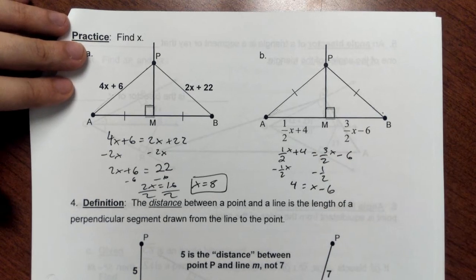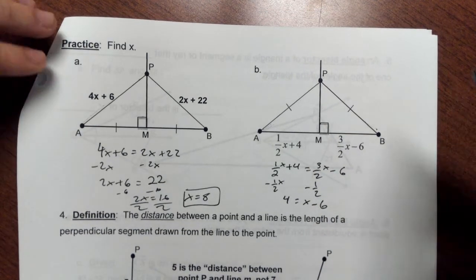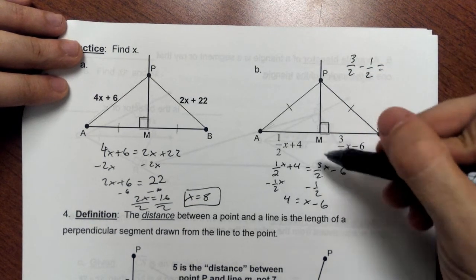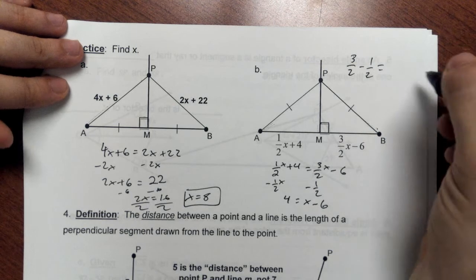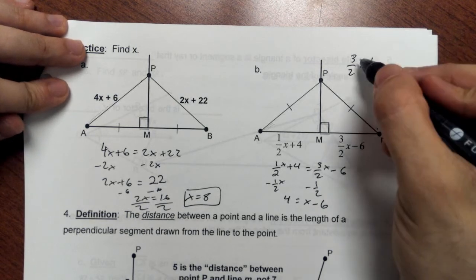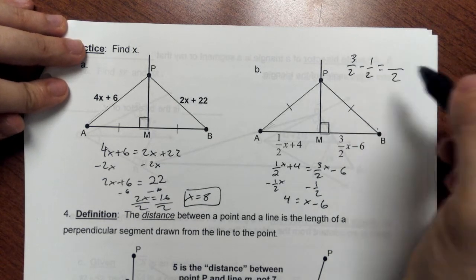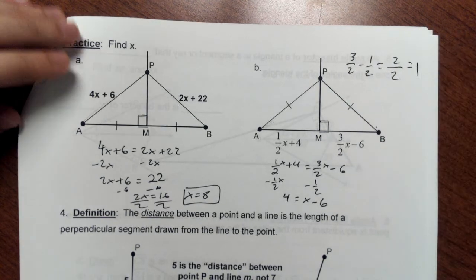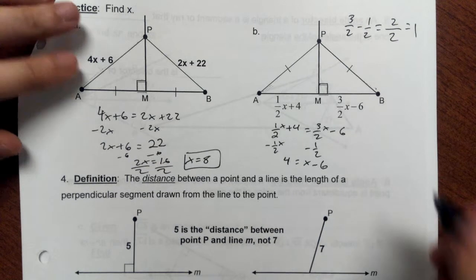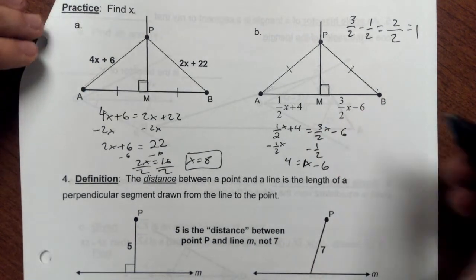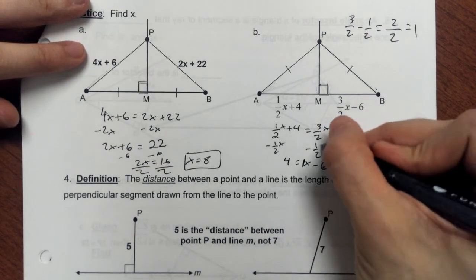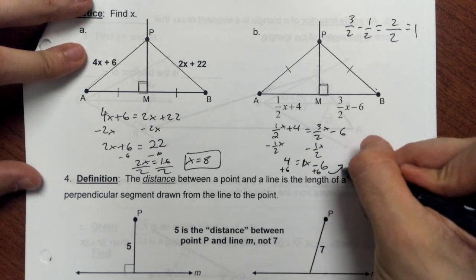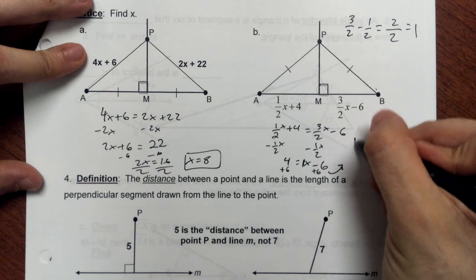So real quickly, just to go over how to subtract fractions, if I have 3/2 minus 1/2, what I did in my head was I found a common denominator. And then you just add or subtract the top depending on the operation. So here I'm subtracting, so 3 minus 1 was 2. 2/2 simplifies to 1. So that's where I get my 1x from. So I'm going to add 6 to both sides. And so 10 equals x.